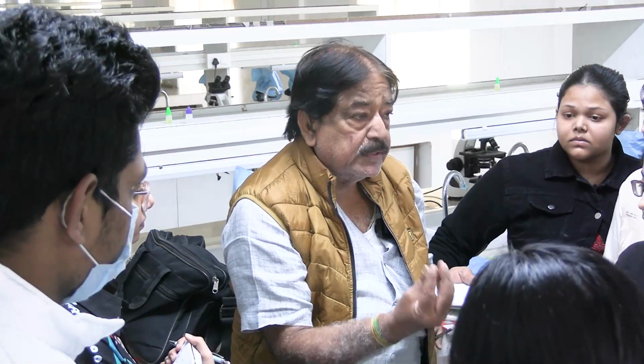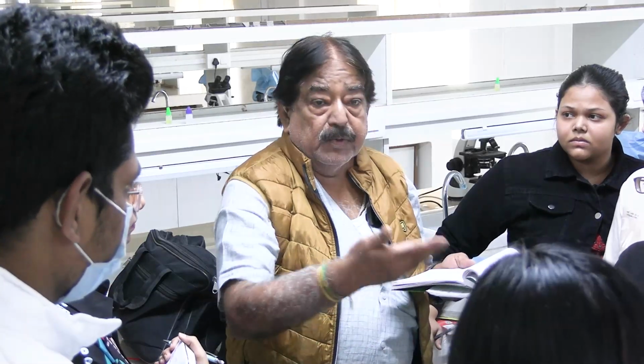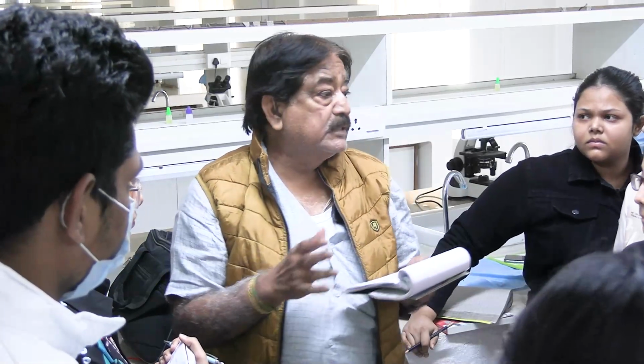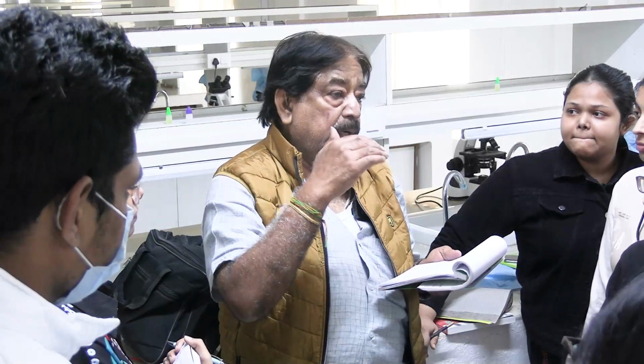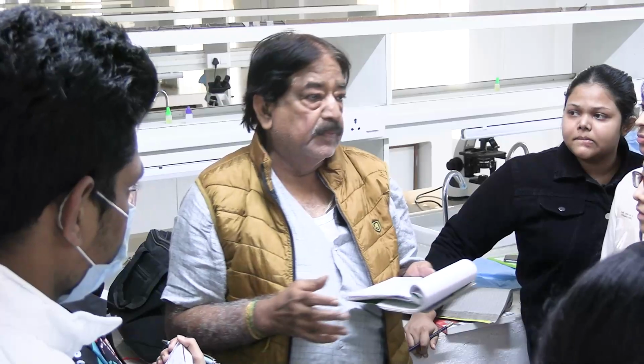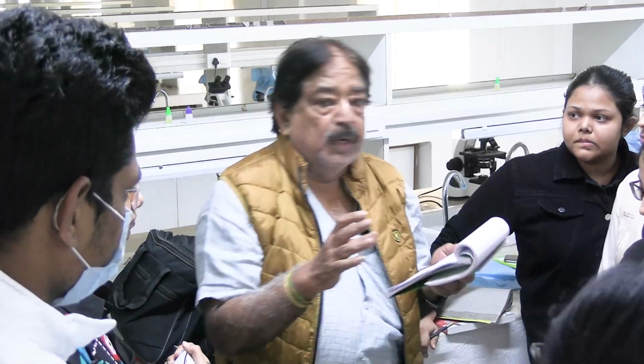It gets frozen in the block. You put it, and slowly in that temperature you cut. These frozen section biopsies are done in the operation theater of big institutes. I don't know which hospital in India has it, but for example a colonic surgery is being conducted.